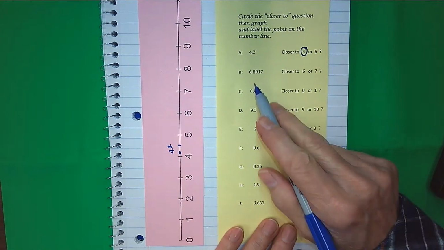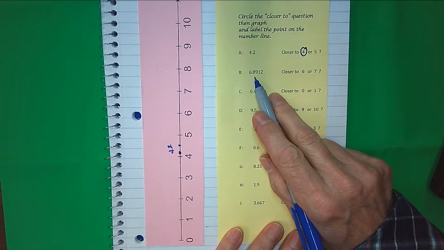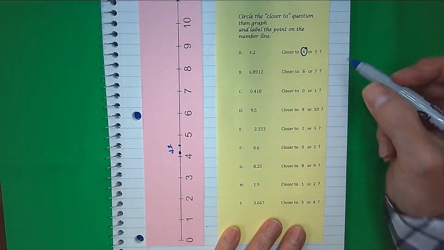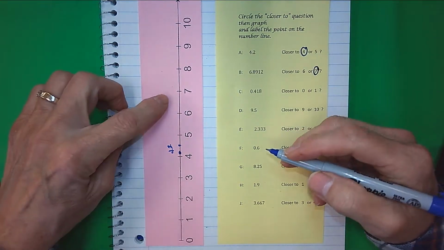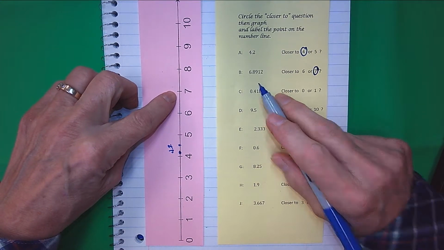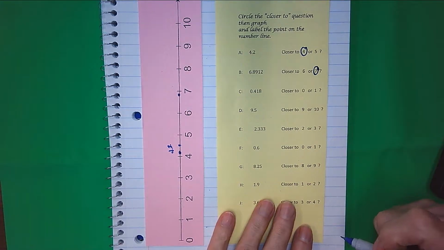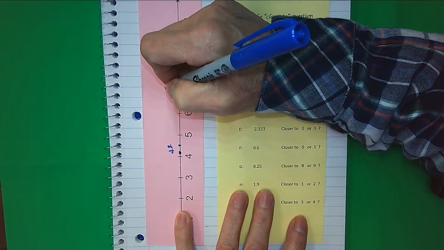Okay, so 6 and 8,912 10,000ths. $6.89 is almost like $7, right? So that's going to be really close to 7. And so on my number line, I want this number to be plotted between 6 and 7, and much closer to 7 than to 6. So maybe about right there, and then label it 6.8912.